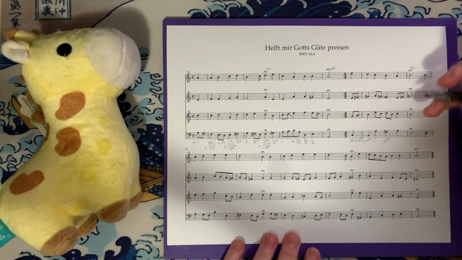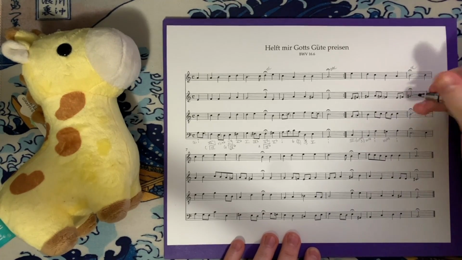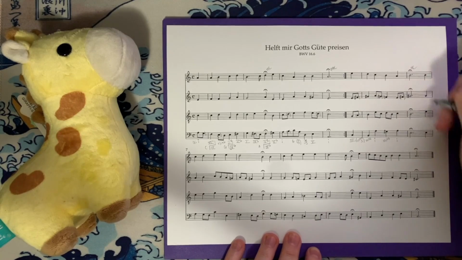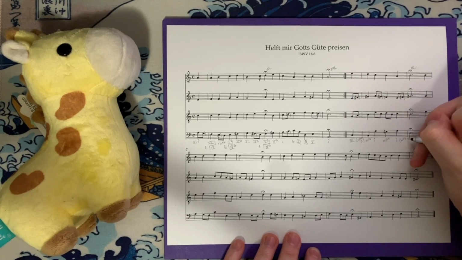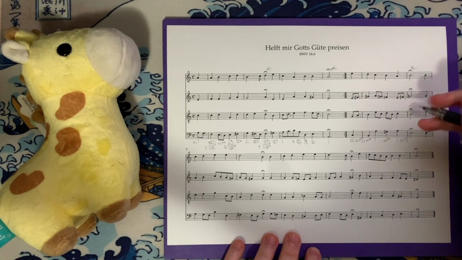A, C, E, and A. It's where it's expected to go. And this F sharp here actually gives us another one of these 6 chords in first inversion. So I'll go ahead and mark that because it's still a diminished triad, and then we get a 5 chord afterwards.